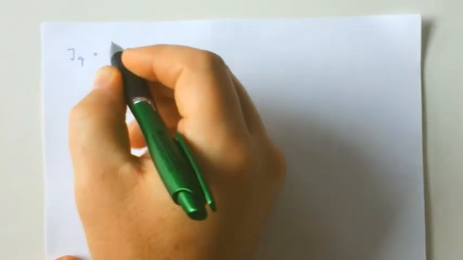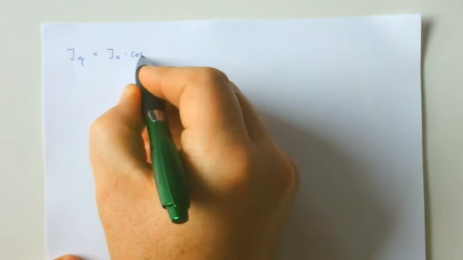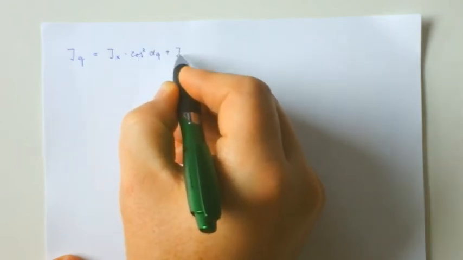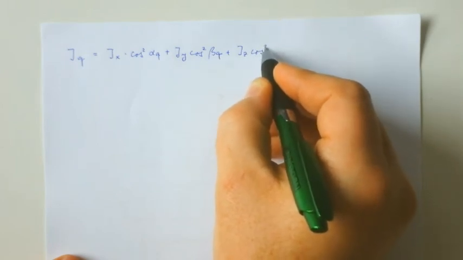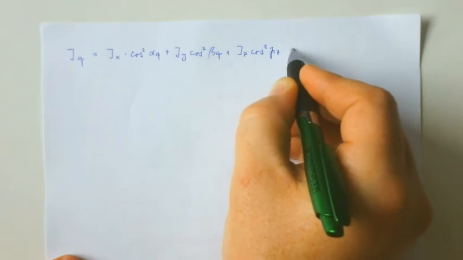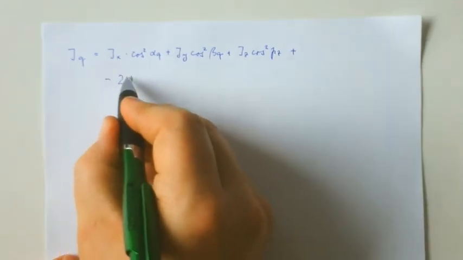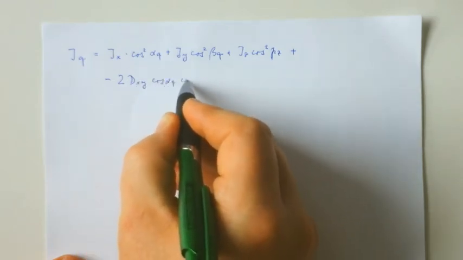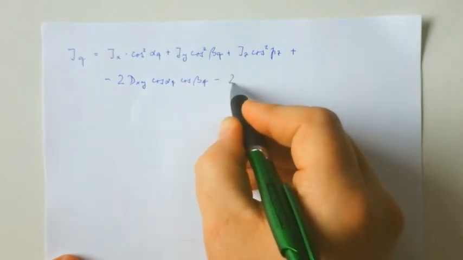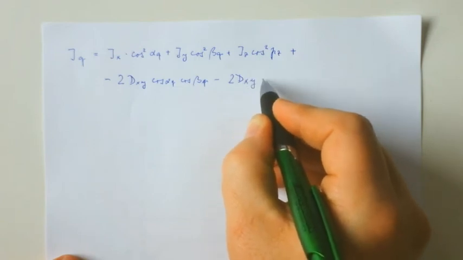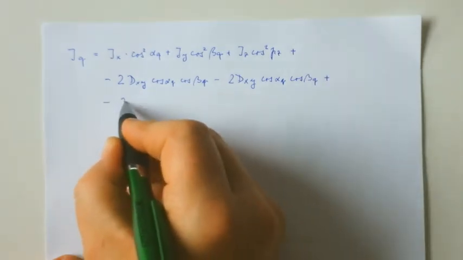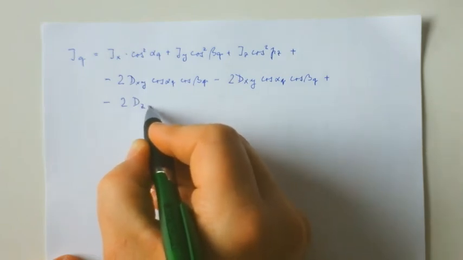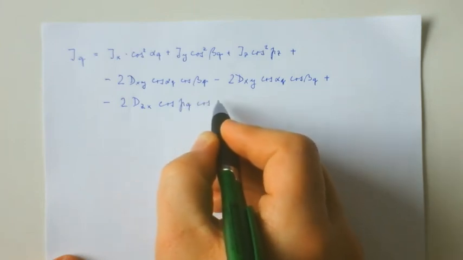So JQ is Jx by cosine square of alpha q plus Jy cosine square beta q plus Jz cosine square gamma q minus 2dxy cosine alpha q cosine beta q minus 2dyz cosine beta q by cosine gamma q minus 2dzx cosine gamma q cosine alpha q.